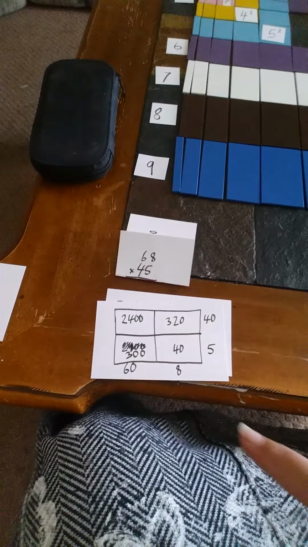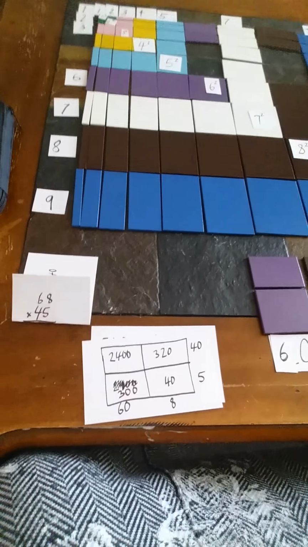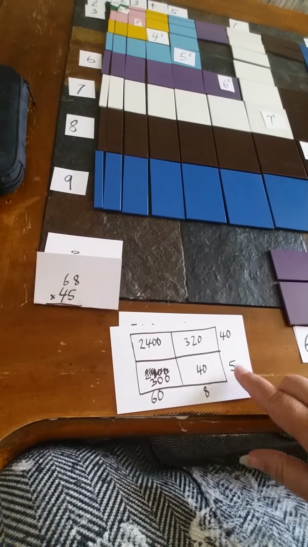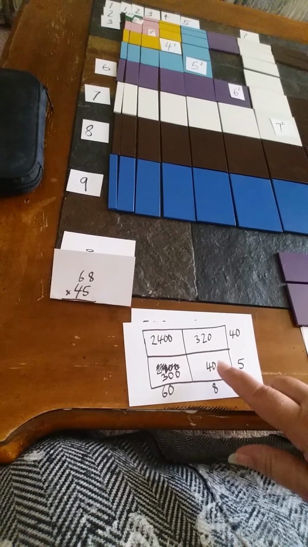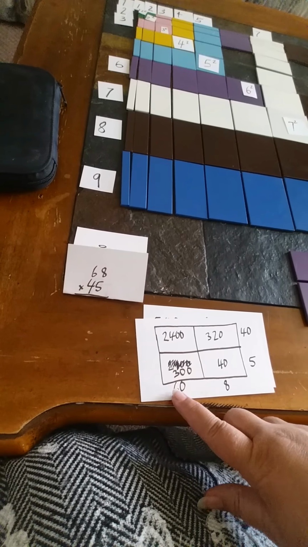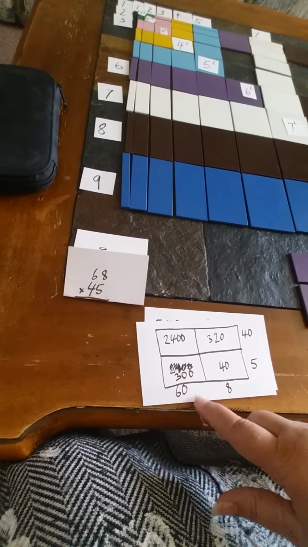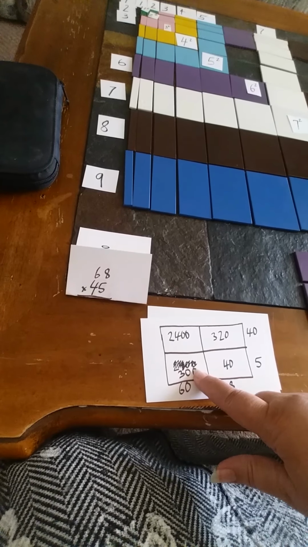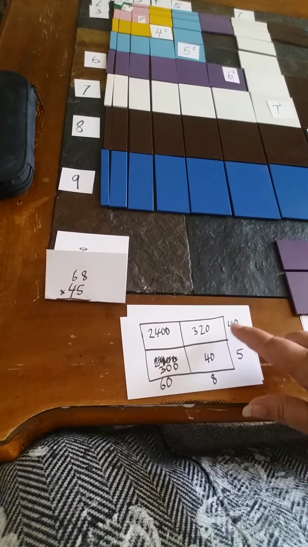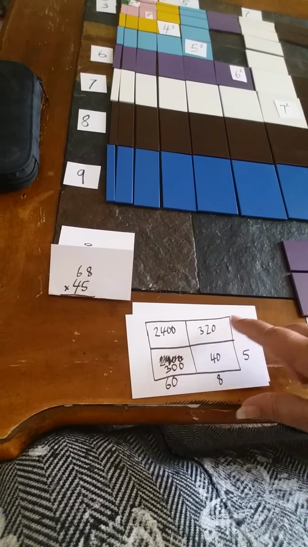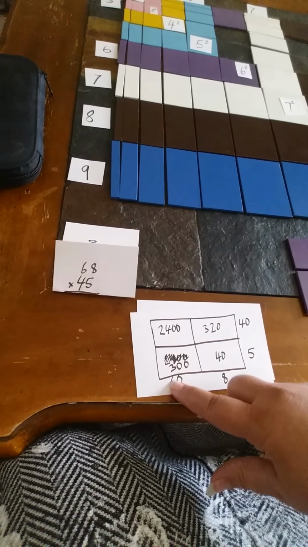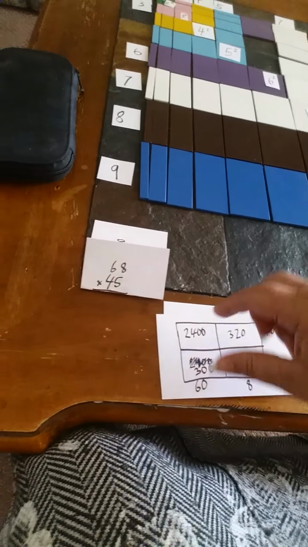And that's okay too, but you can put the answers on there and then add the number of zeros. So I do 5 times 8 is 40, and then I remember my trick with the zeros, so 5 times 6 is 30, plus there's a 0 here, so that becomes 300. 8 times 4 is 32 and a 0, and 6 times 4 is 24, and I add 2 zeros.